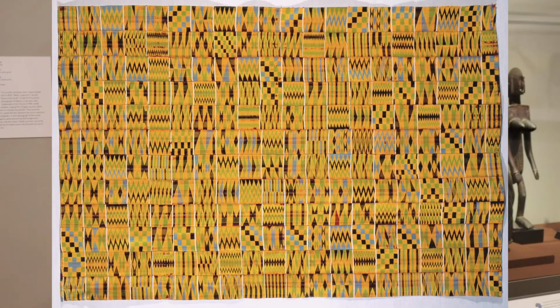Another is kente cloth, which, like adinkra, is specifically from Ghana, made of hand-woven cloth. Both cloths are associated with Akan and Asante society, two groups in Ghana. Kente and adinkra cloth are usually made by men. It is a tradition passed down in families. Cloth makers learn it from their fathers, uncles, and grandfathers.